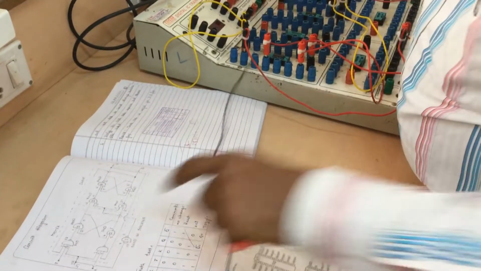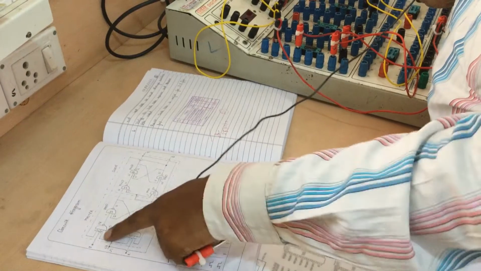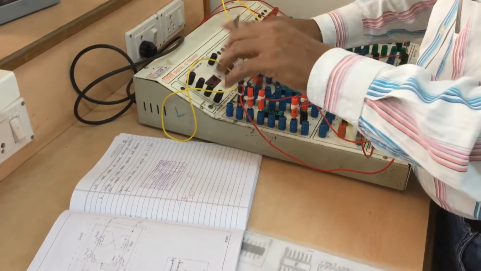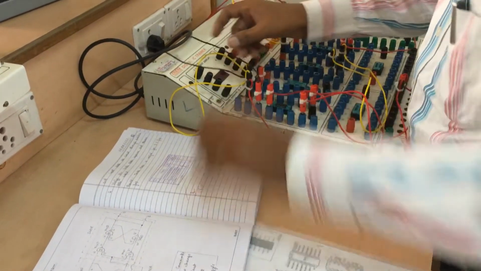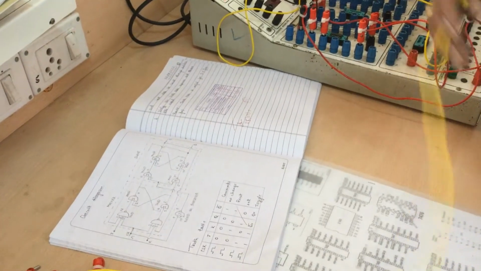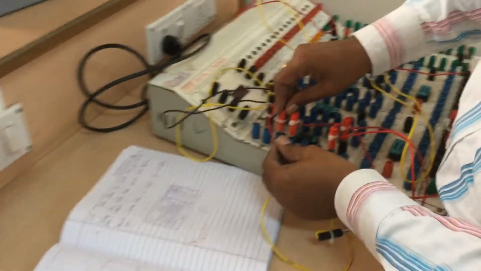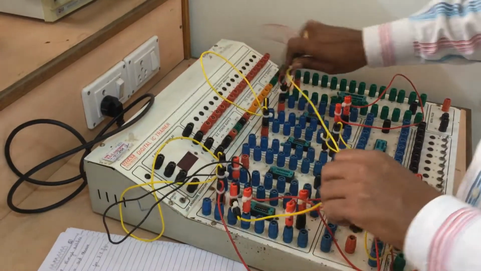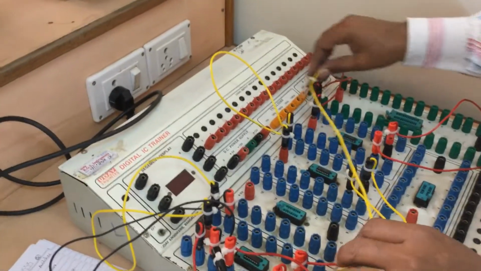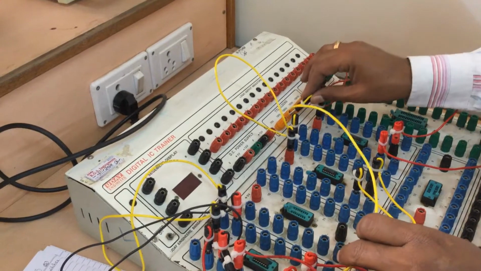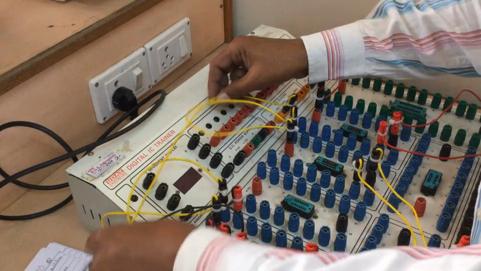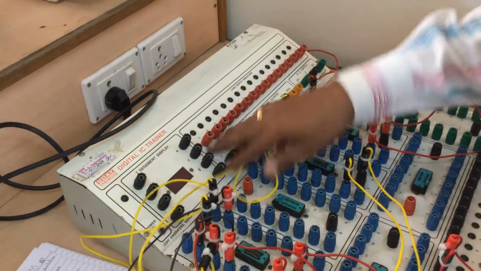Now come to pin 13 and pin number 3. We should short them. 3 and 13 are shorted, and that should be connected to the clock. I connected it to the clock. This is the TTL clock. If you use the low range, then the output will be displayed slowly. If you use the high range, it is difficult to observe the output, so I will go for the low range only, that is 1 Hz.